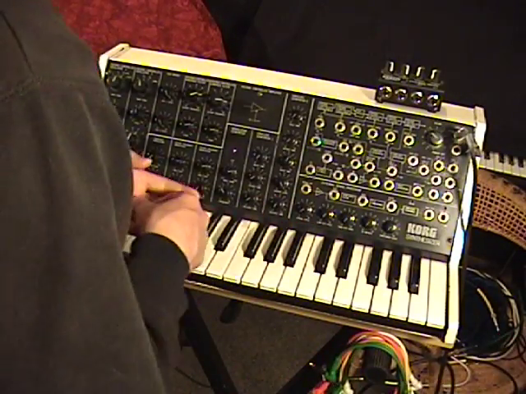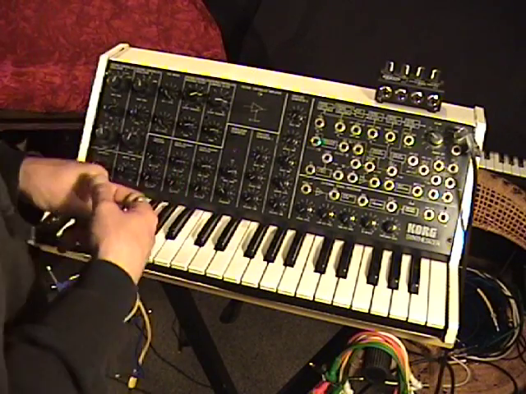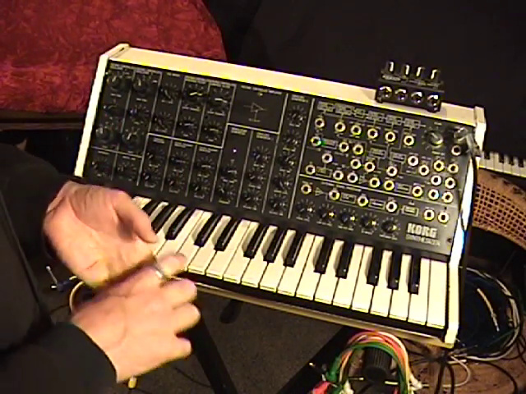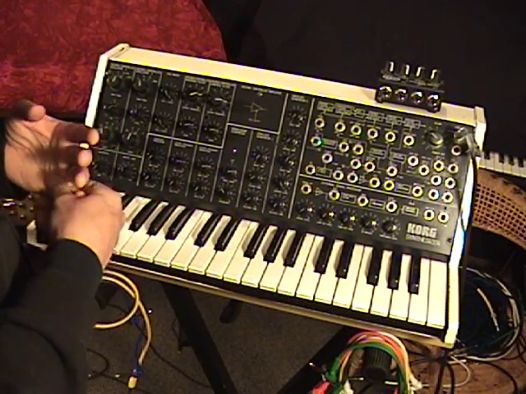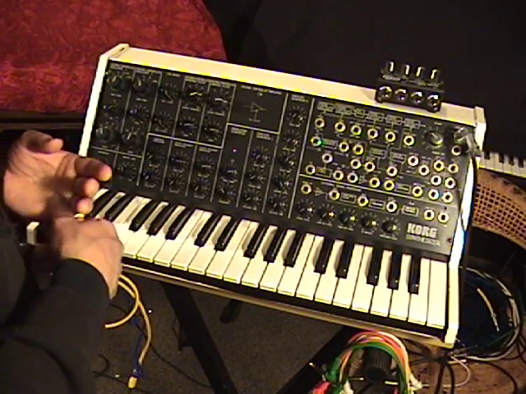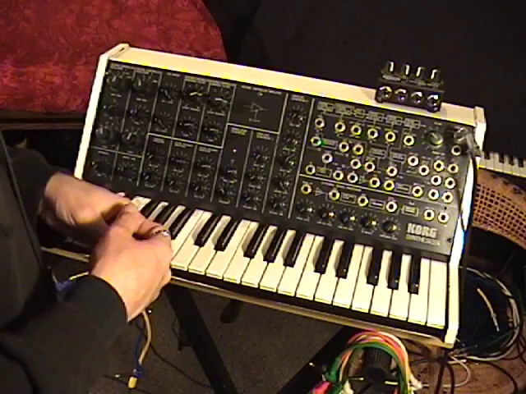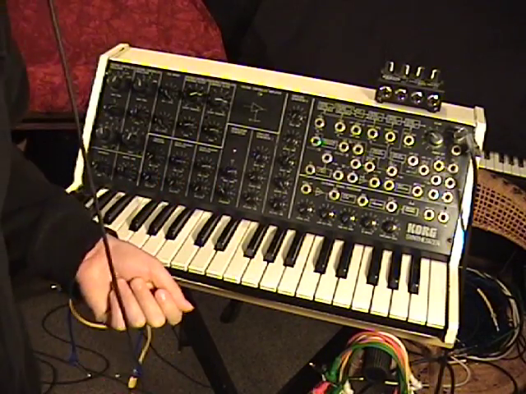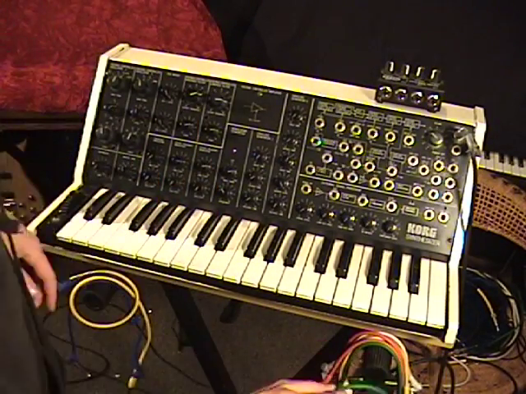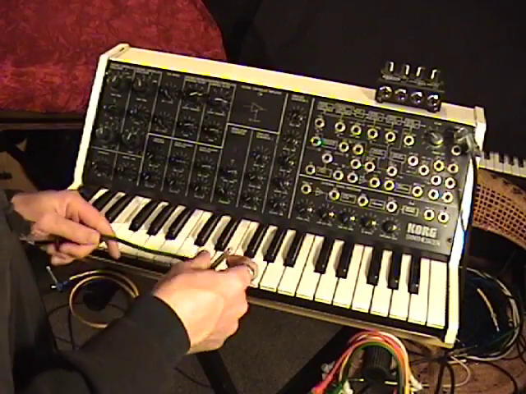You can direct the envelope generators in whatever way you please, and of course the envelope generator doesn't have to go to a filter. It can also go to the frequency or the VCA, and so the combinations and routings for envelope generators are really convenient with this synthesizer.